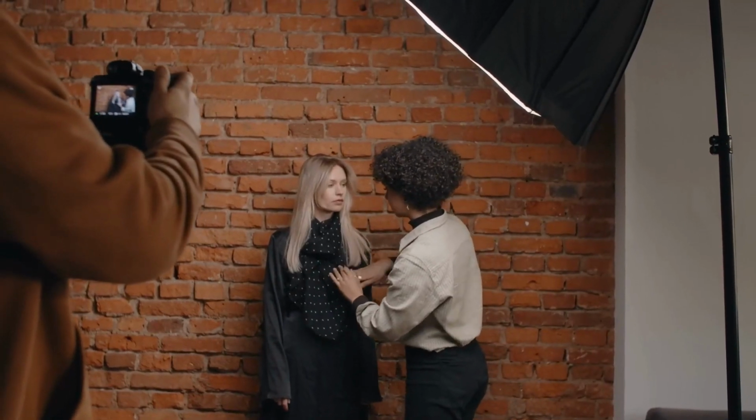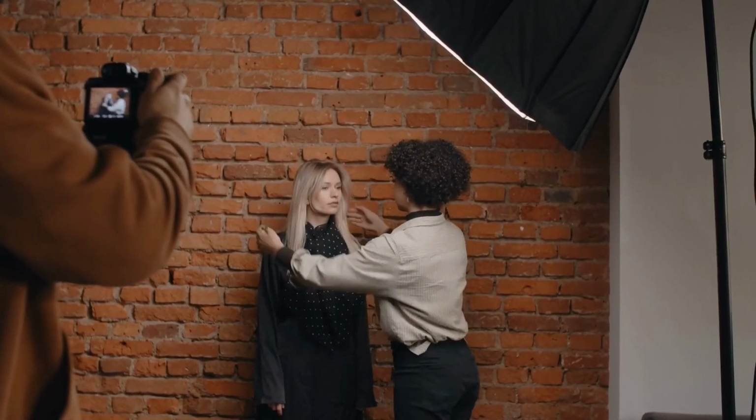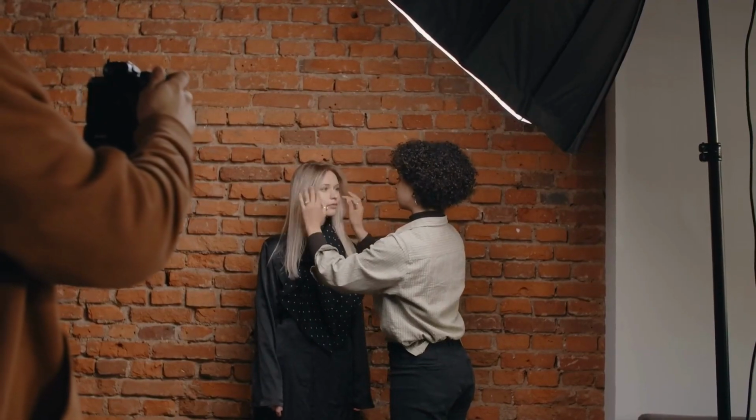Shadows are not emptiness. They are structure. Negative space is not nothing. It is where emotion quietly lives.